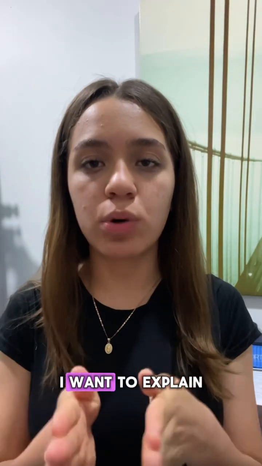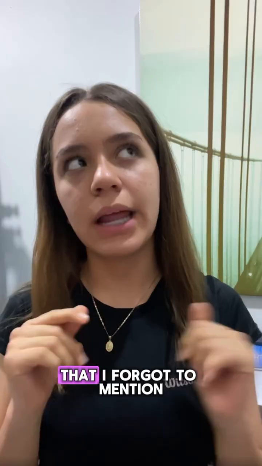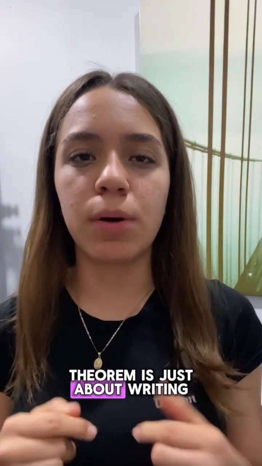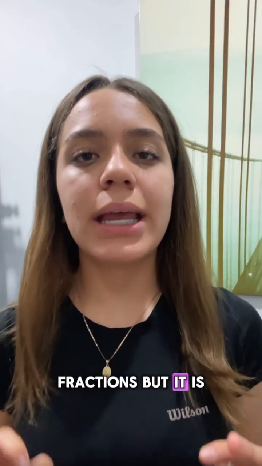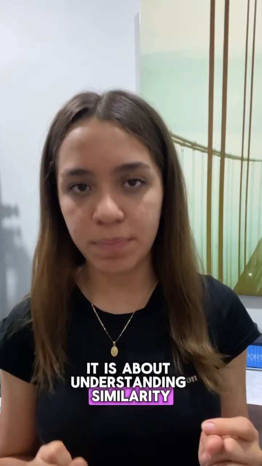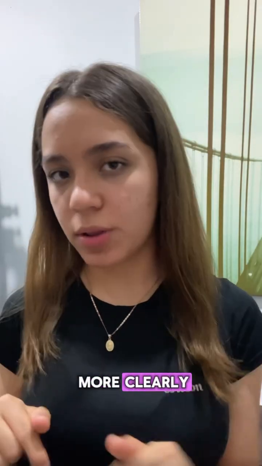Thank you. After solving the example, I want to explain something important that I forgot to mention. Many students think this theorem is just about writing fractions, but it is not only about fractions, it is about understanding similarity. Let me explain this more clearly.